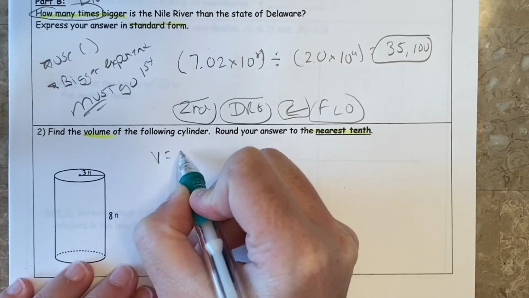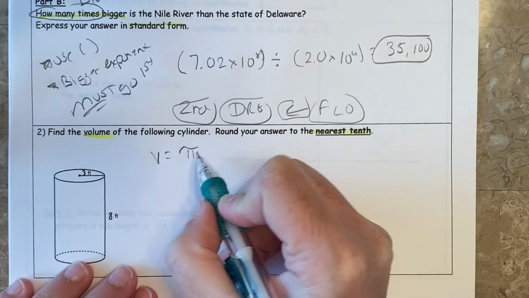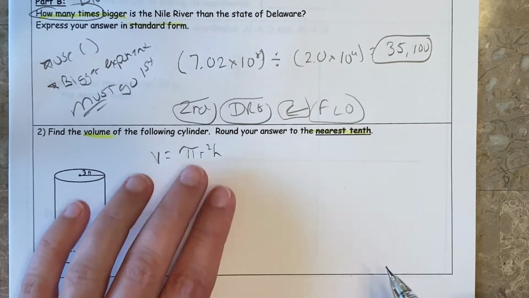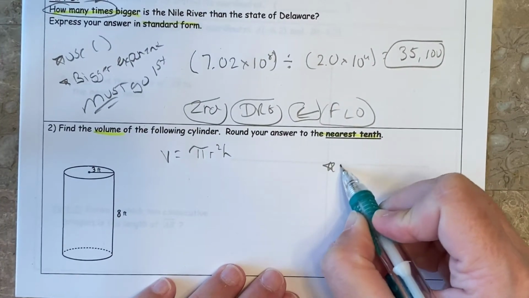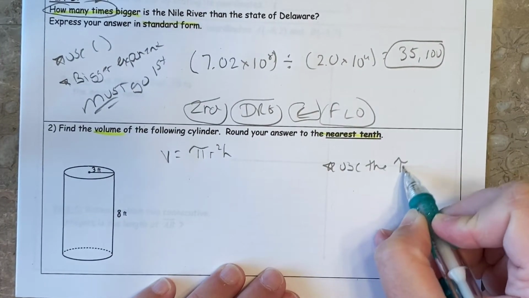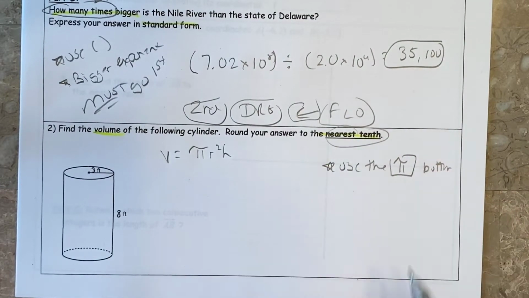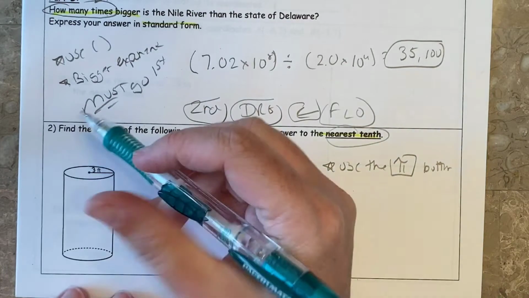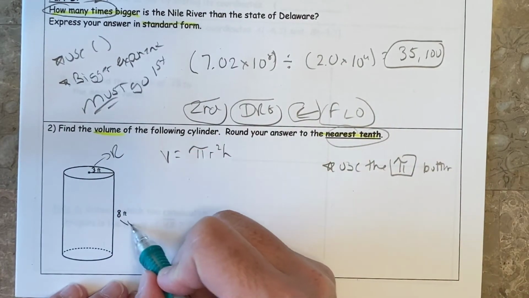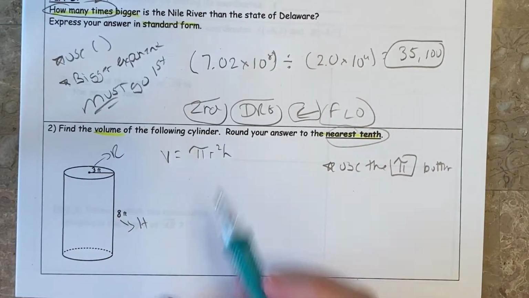Okay, so your formula is V equals pi r squared h. So make sure you know that formula. And for this, we're going to use the pi button because it doesn't say what to use for pi. And notice it says nearest tenth. All right, so we have our radius and we have our height. So we have all the information we need.